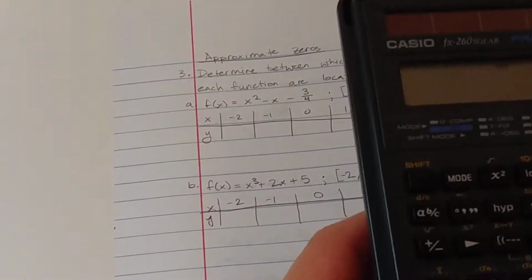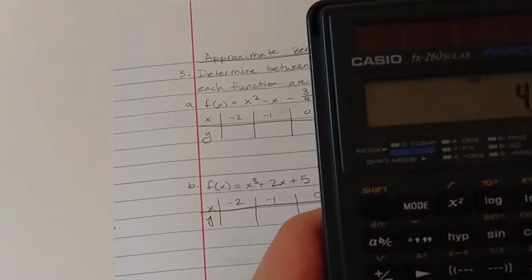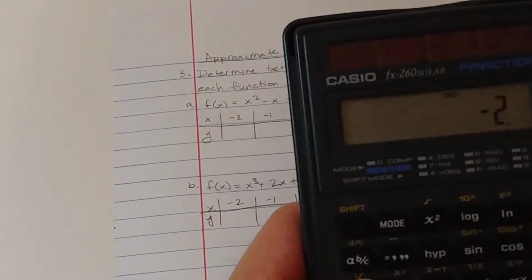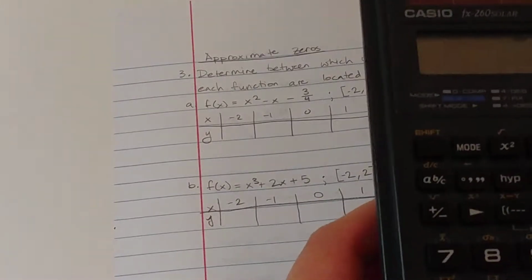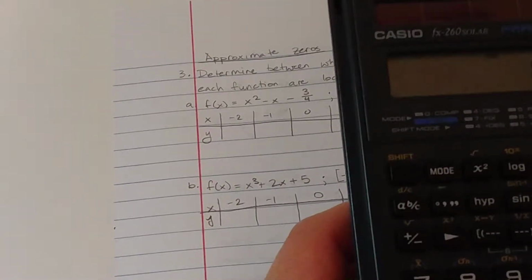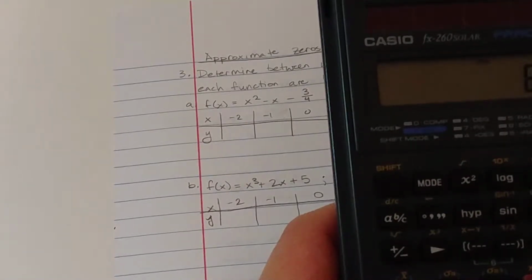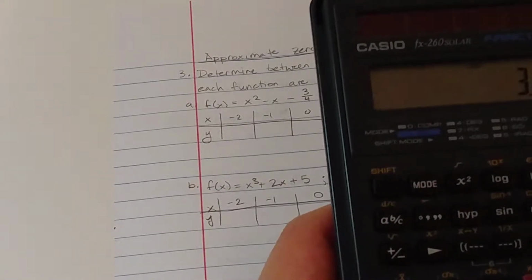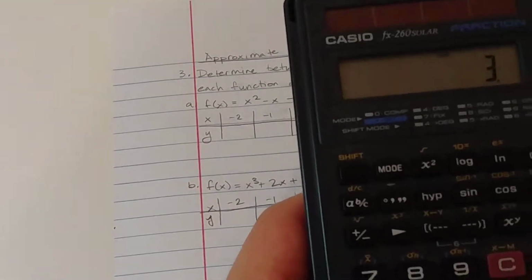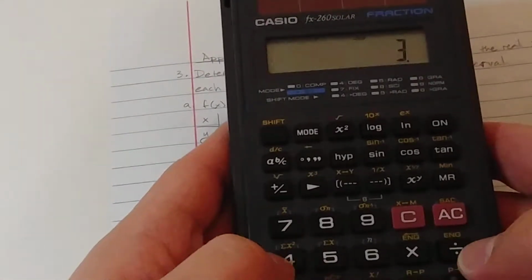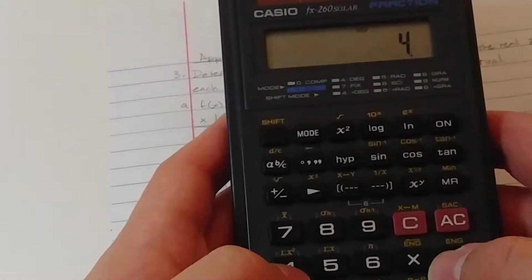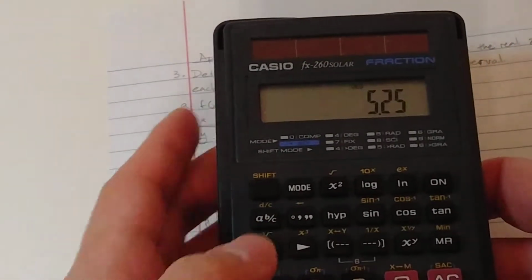You get 4 minus -2 minus 3/4, which is 3 divided by 4. So 5.25.